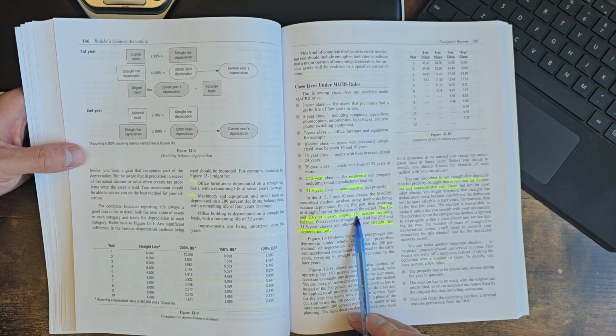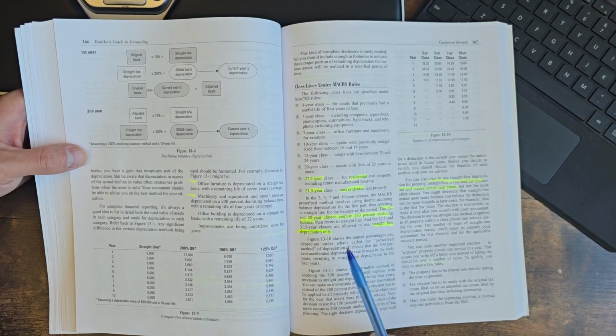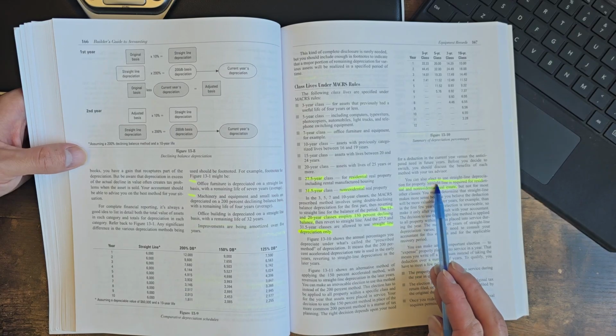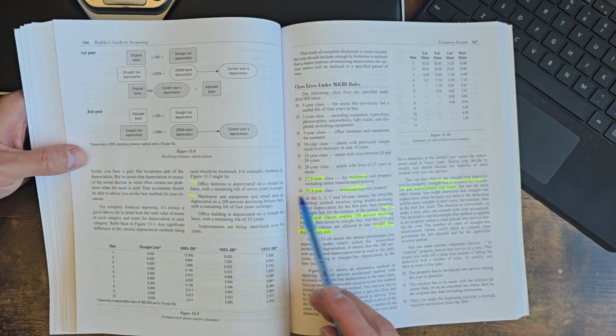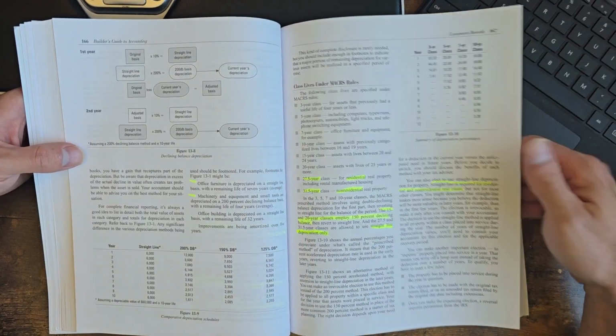Any real property, whether it's residential or non-residential, must be straight line depreciation only. They even repeated it 3 paragraphs later. Straight line is required for residential and non-residential real estate. Remember, if I highlight it, these are questions. This is not fluff.